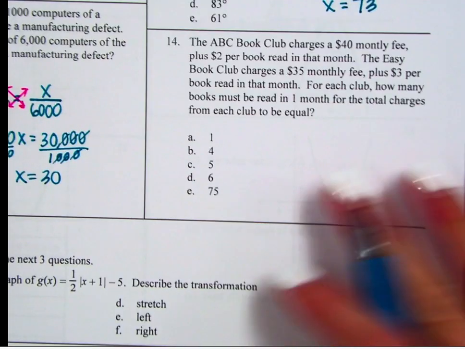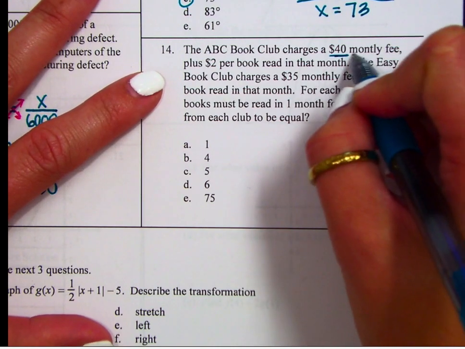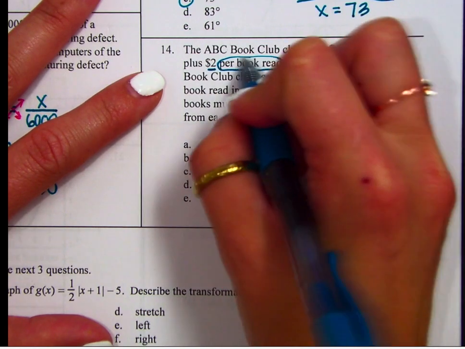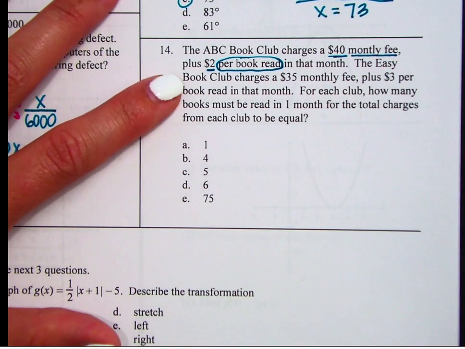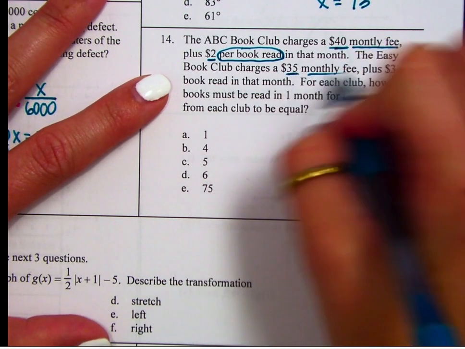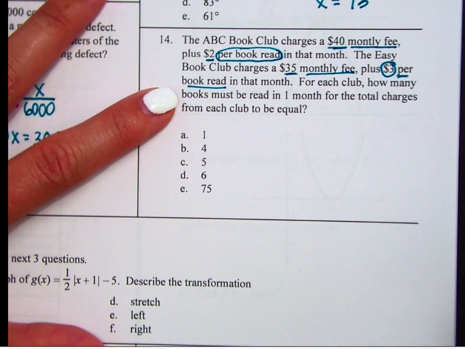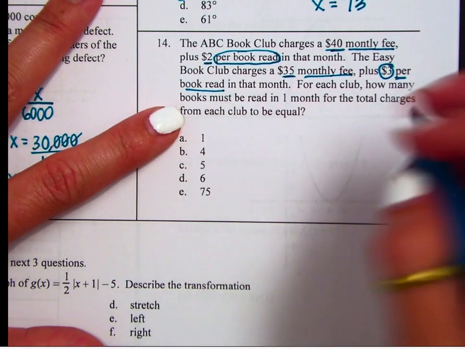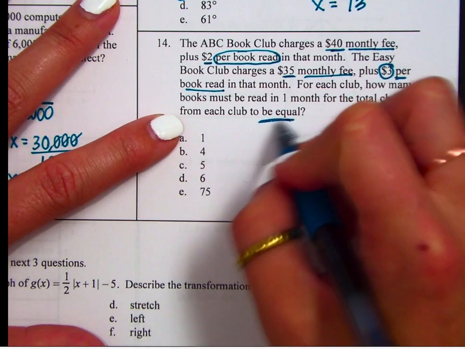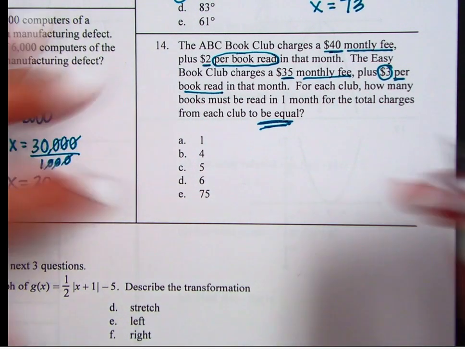Number 14, the ABC Book Club charges a $40 monthly fee plus $2 per book read in that month. The Easy Book Club charges a $35 monthly fee plus $3 per book read in that month. For each club, how many books must be read in 1 month for the total charges from each club to be equal? Okay, so what we're going to do is look at each equation.